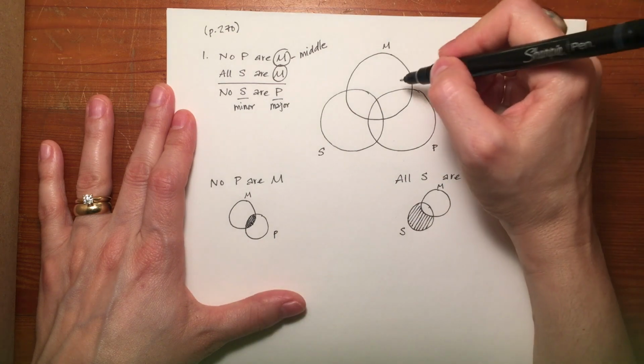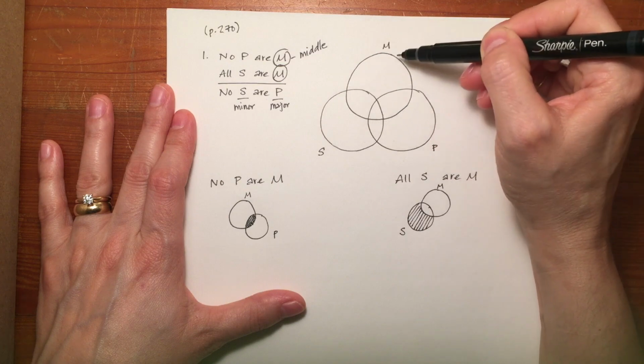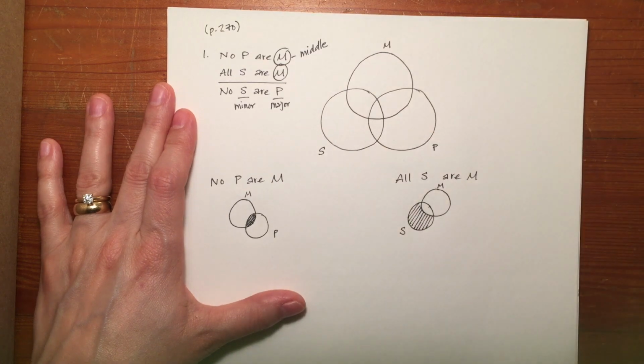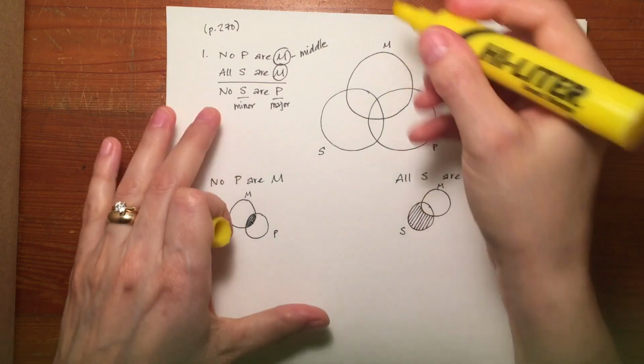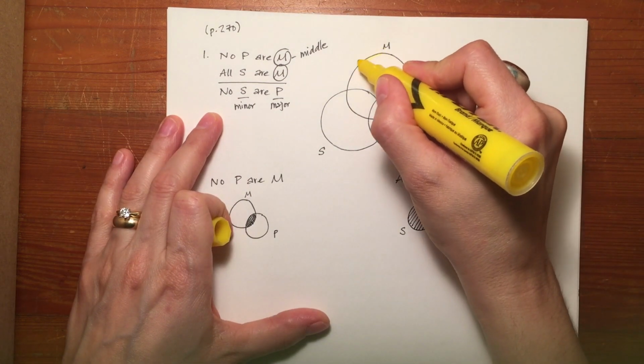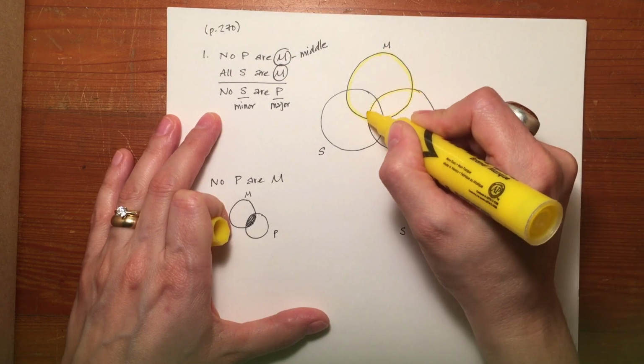So what I'm going to do is I'm only going to deal with no P are M with the M circle and the P circle. So if I think about them being highlighted, I'm only looking at this circle and this circle.